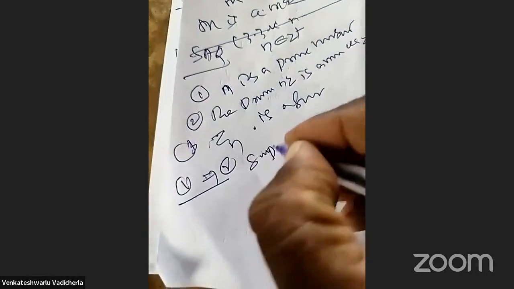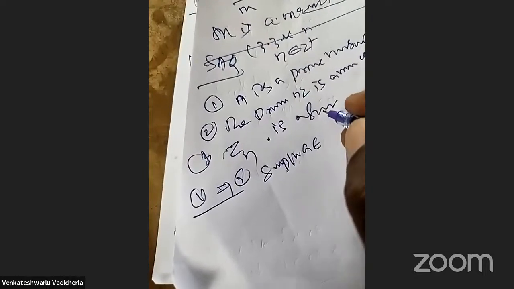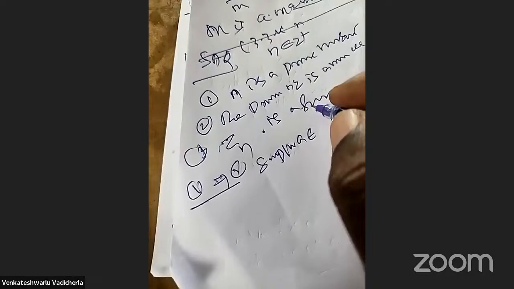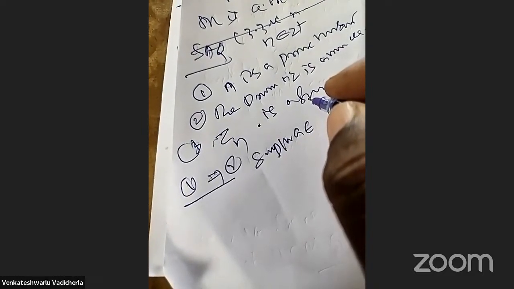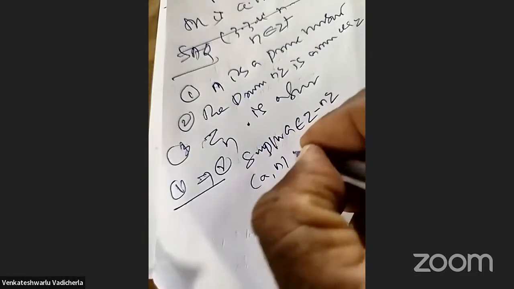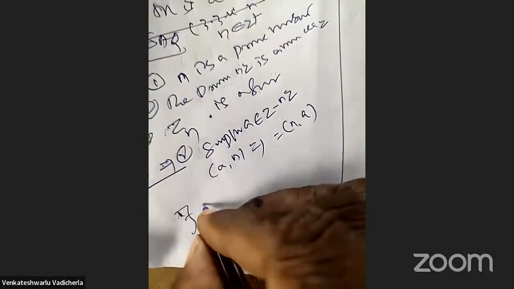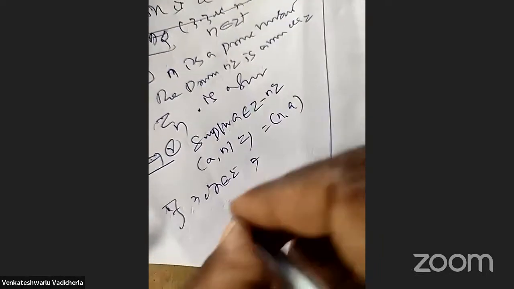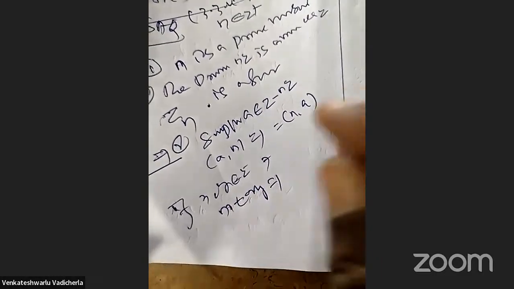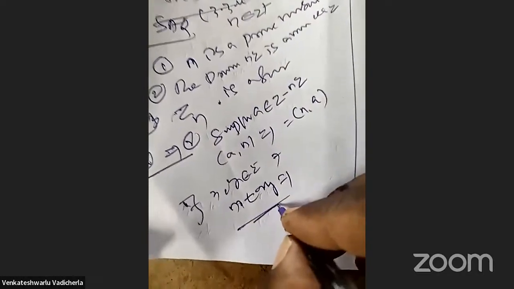Suppose a belongs to Z minus nZ. So n does not divide a, and since n is a prime, the GCD of a and n is 1. So there exist integers x, y such that nx plus ay is equal to 1. Therefore nZ is a maximal ideal.